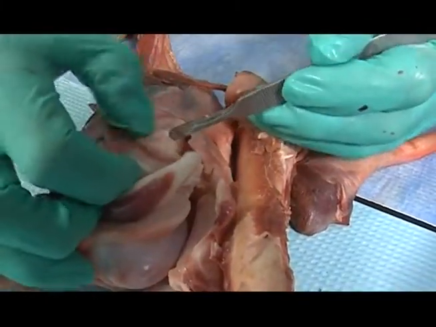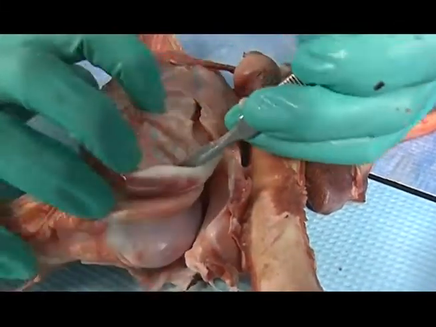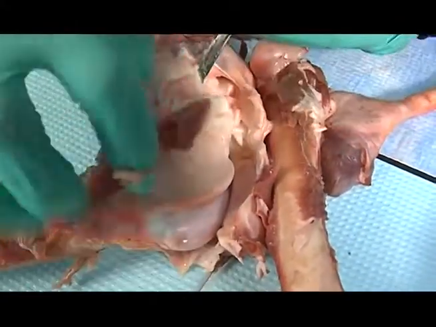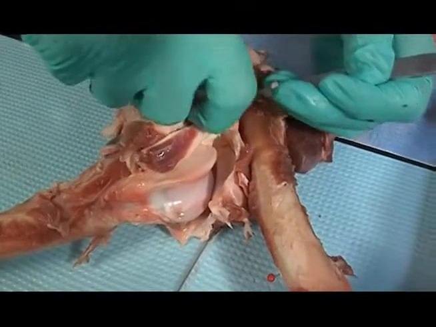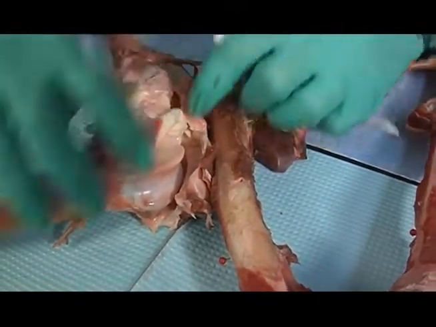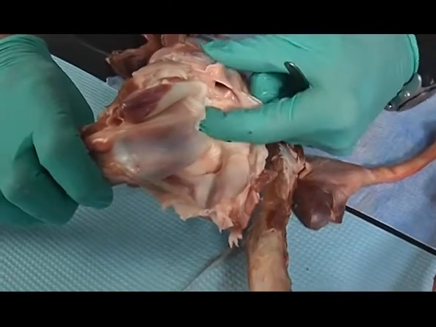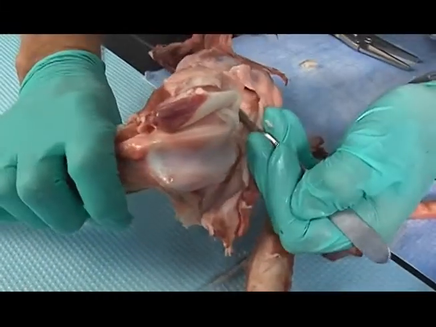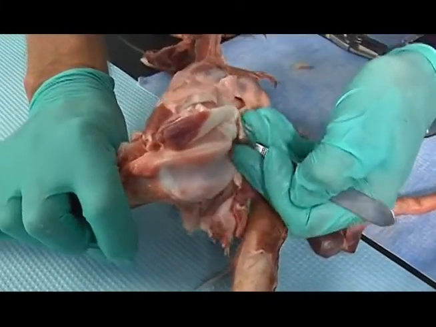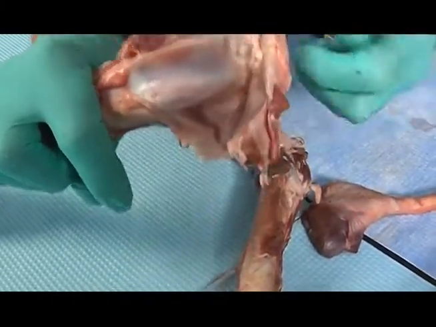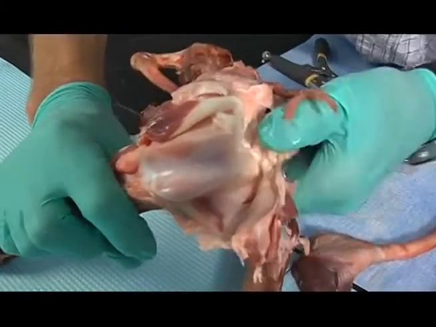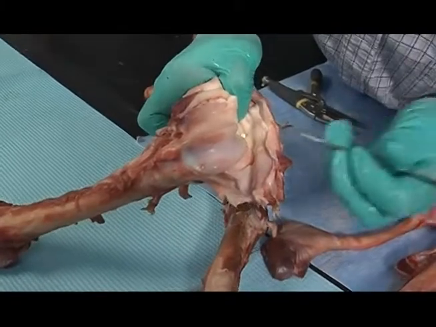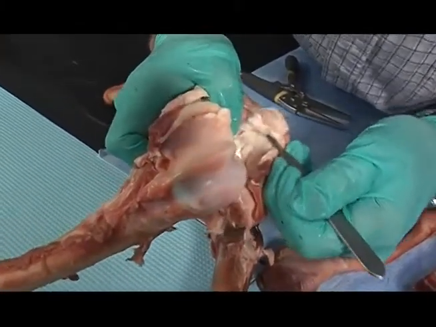You can now see the top of the tibia right now. This is quite slimy. There's another one of the cruciate ligaments right back there. Let's cut that. Now you can begin to see the top of the tibia right there. Continue cutting.